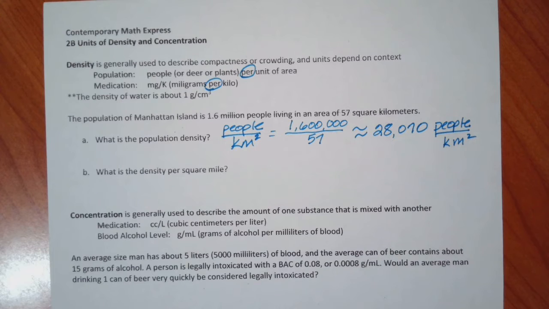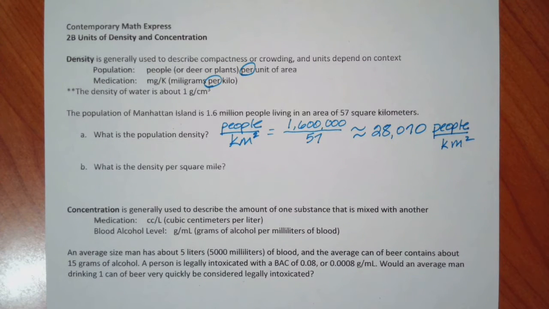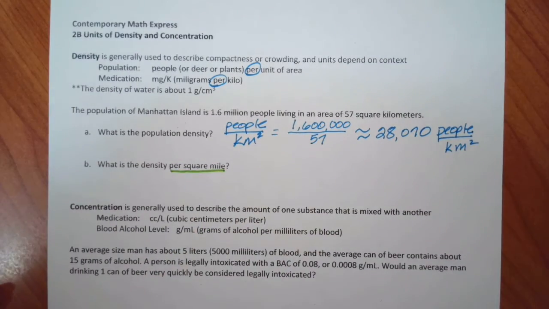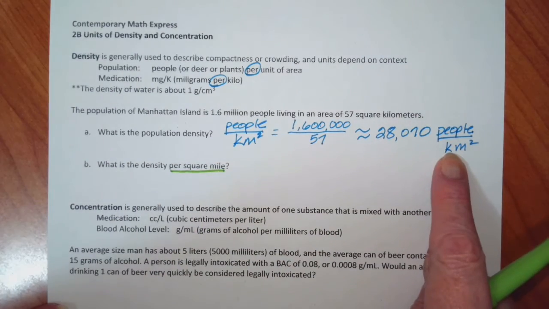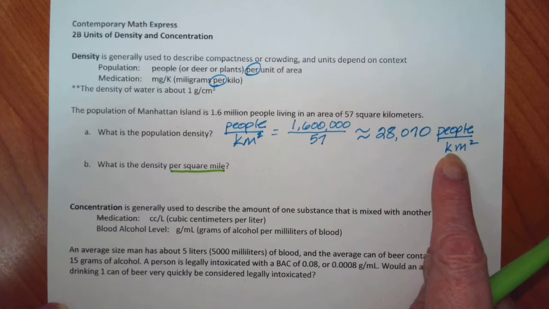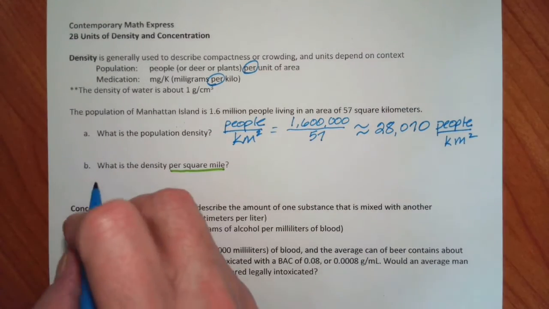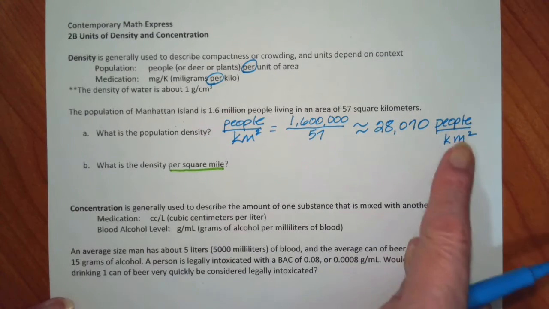Now, to take us into something that we did in our last lesson, they want to know, because for those of us Americans, that's absolutely meaningless to me, what is the density per square mile. So I'm going to have to take this kilometer and convert it to miles.